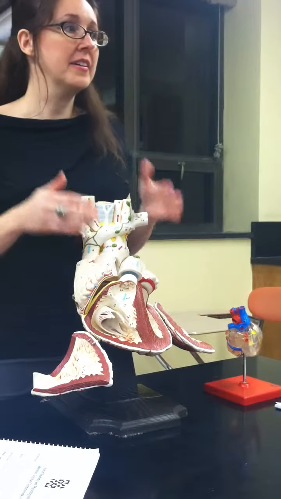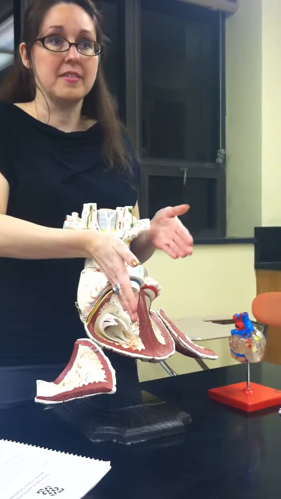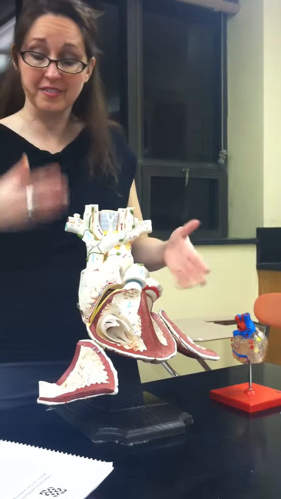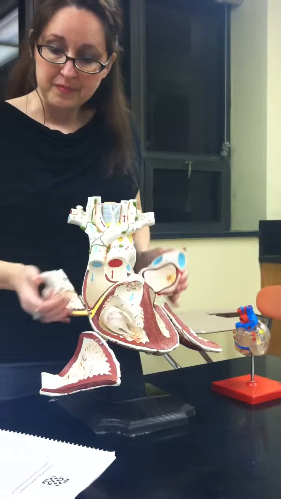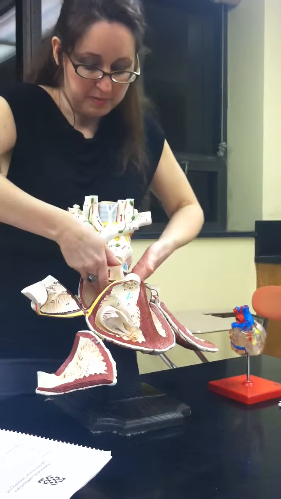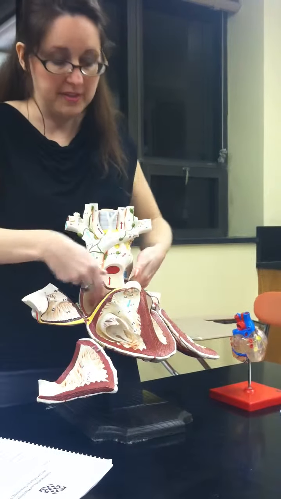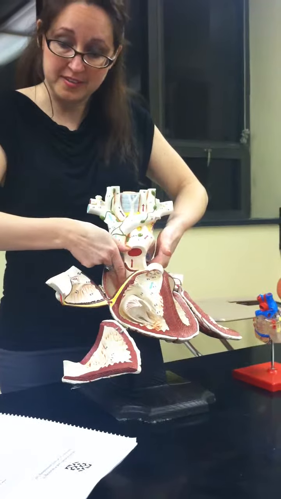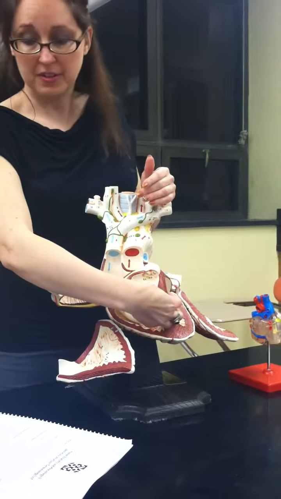Right heart, left heart, you're never going to answer that on a lab practical, but just so you know, the right side is over here, the left side is over here, and it helps you figure out the names of some of the valves, so just know this is the right, this is the left. The interatrial septum is the wall between the two atria. It's kind of obscured by these blood vessels here, but if you're feeling here, there's a wall between the atria. The interventricular septum is this wall between the two ventricles.